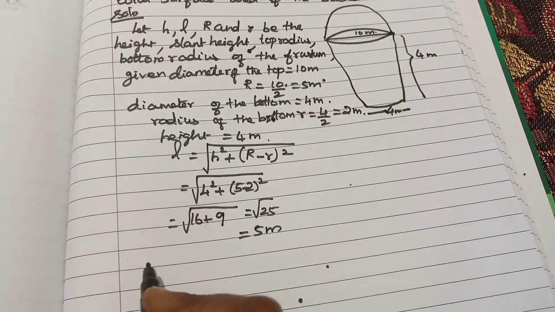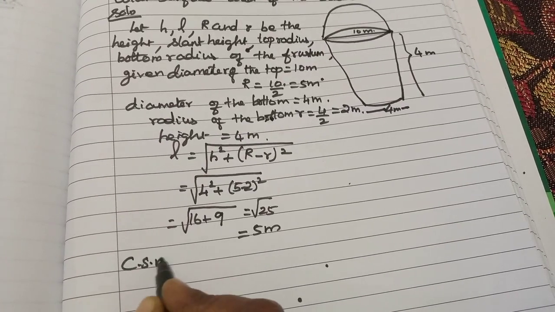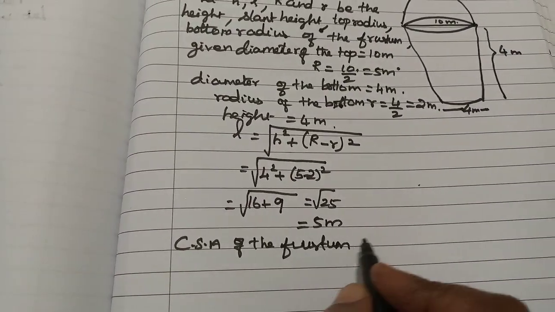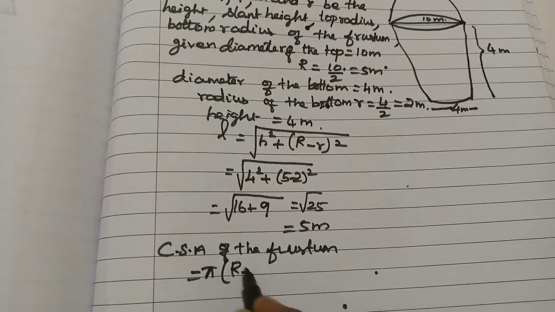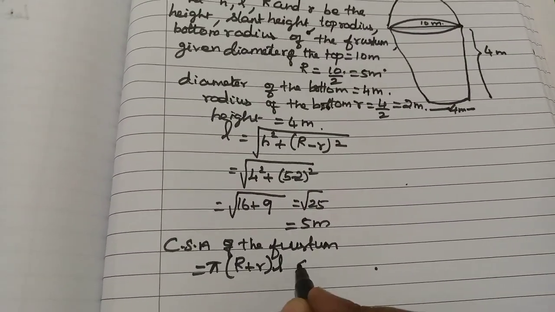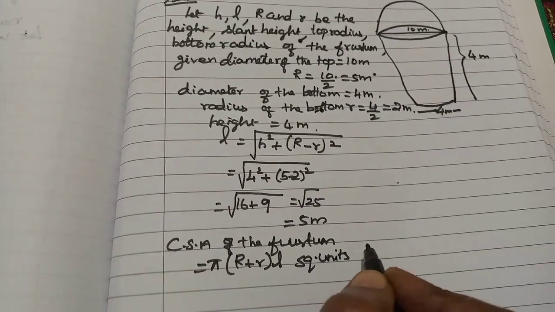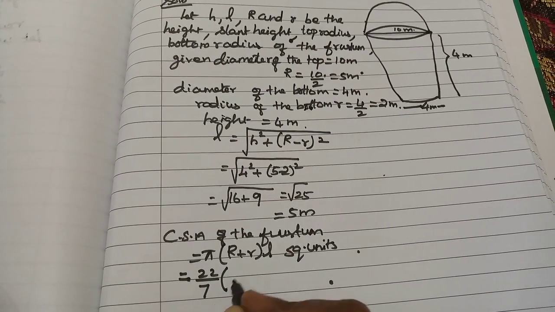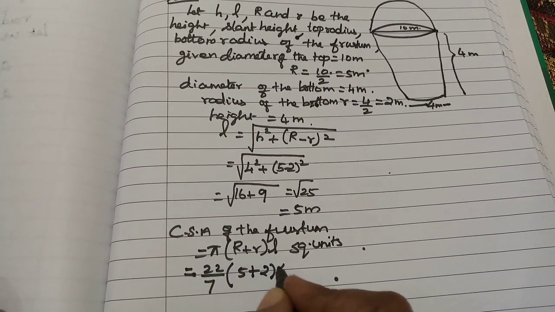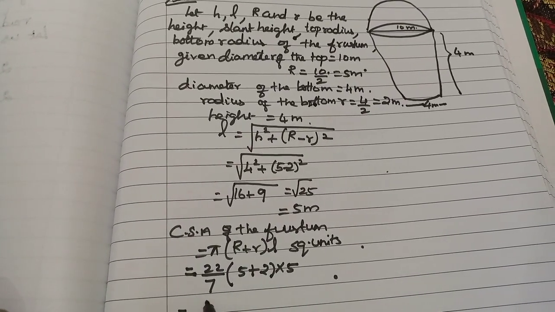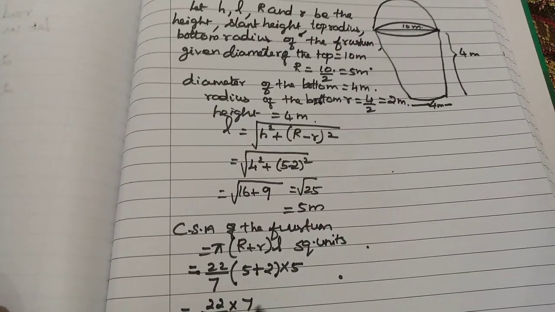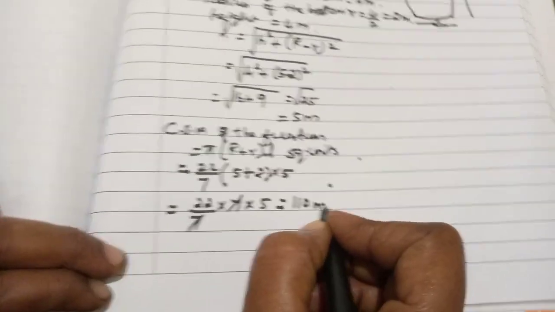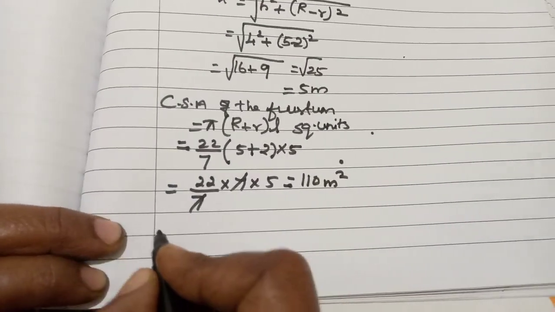Now we have to write the formula. Curved surface area of the frustum, CSA of the frustum, equal to pi into (capital R plus small r) into L square units, which is equal to pi value 22 by 7 into (R is 5 plus small r is 2) into L is 5, which is equal to 22 by 7 into 7 into 5. 7 can be cancelled, which is equal to 110 meter square. Okay, CSA. Now we have to find TSA.